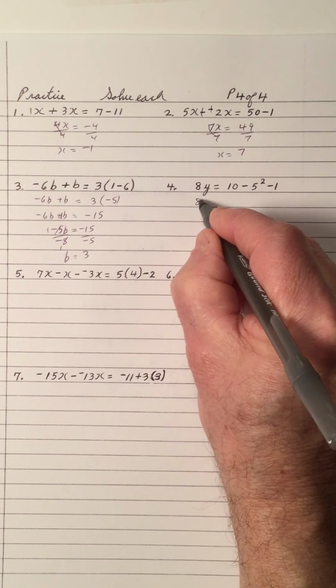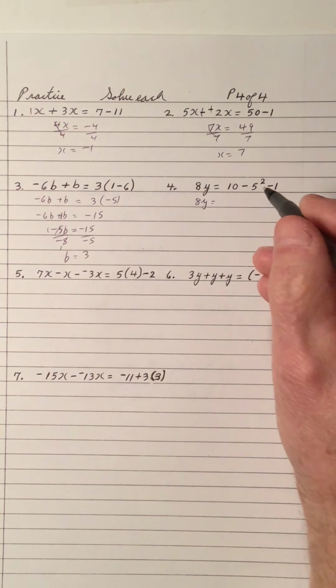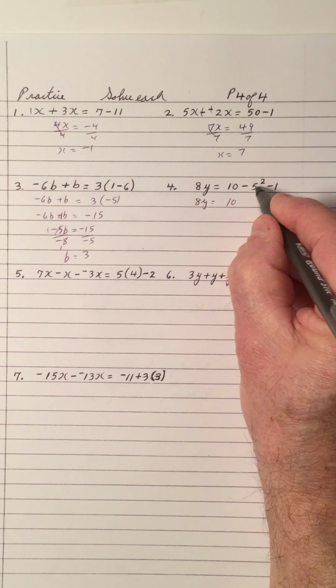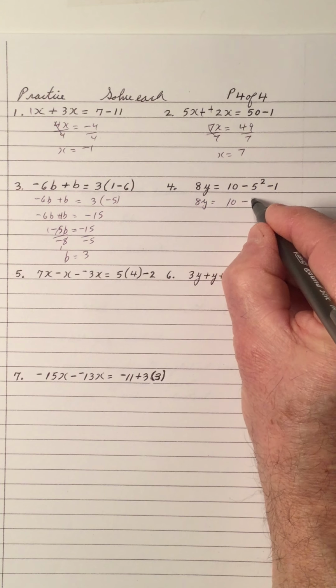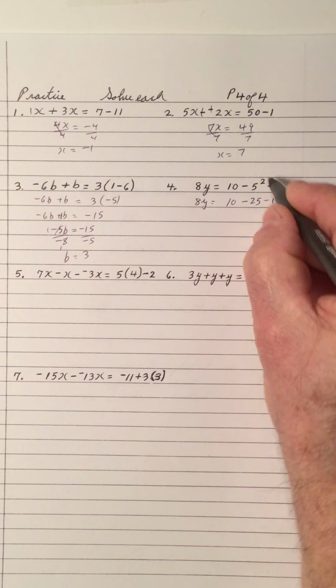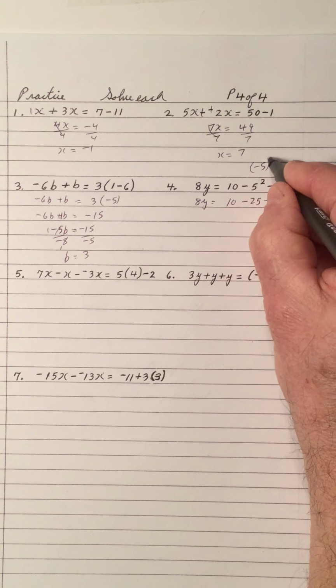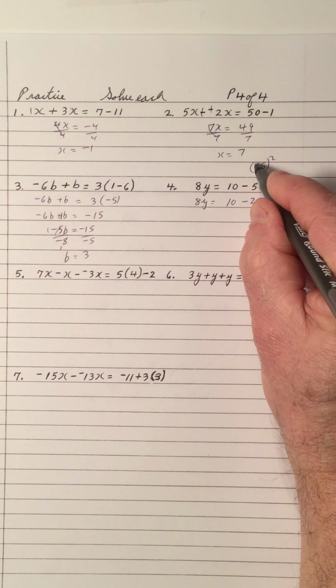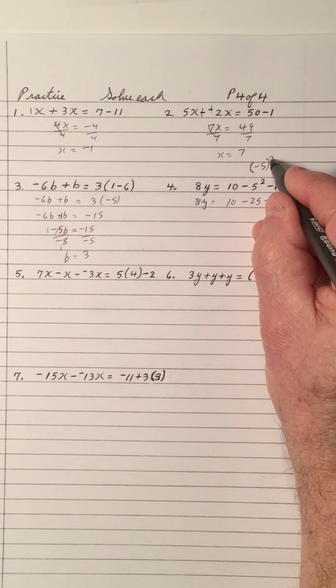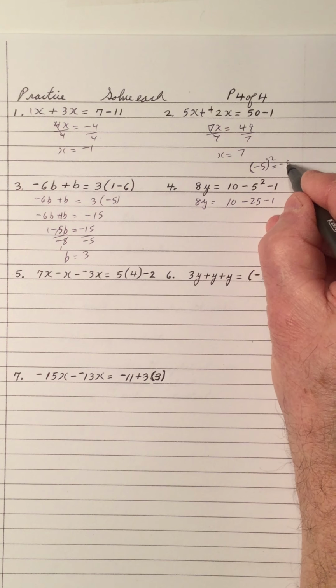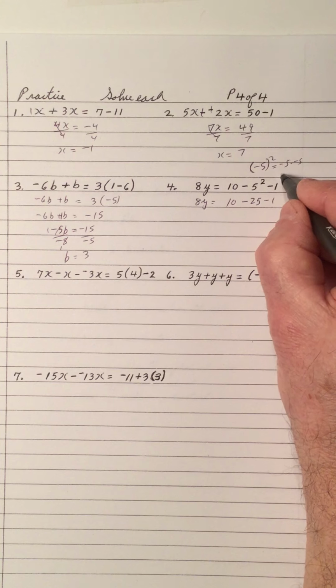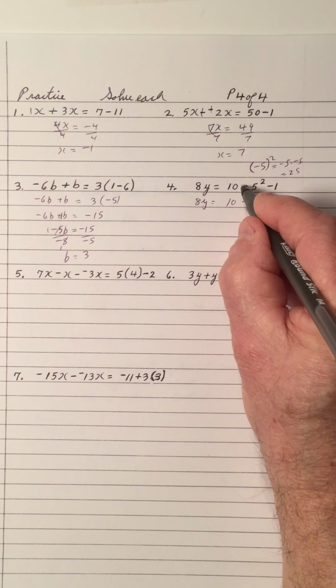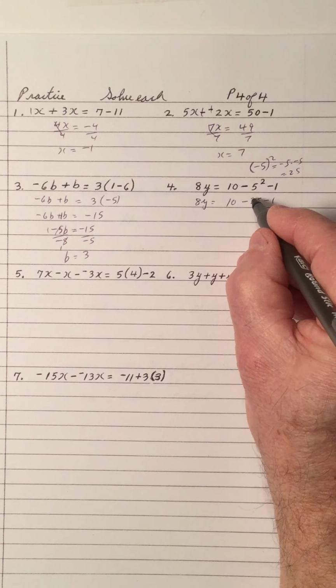And PEMDAS again, even though I'm not writing it down, it always comes to my mind. I'll work my power first. Note that's a 25. Again, this is not this. This is the -5 squared, so that will give you -5 times -5, which is 25. But that's the negative of 5 squared.